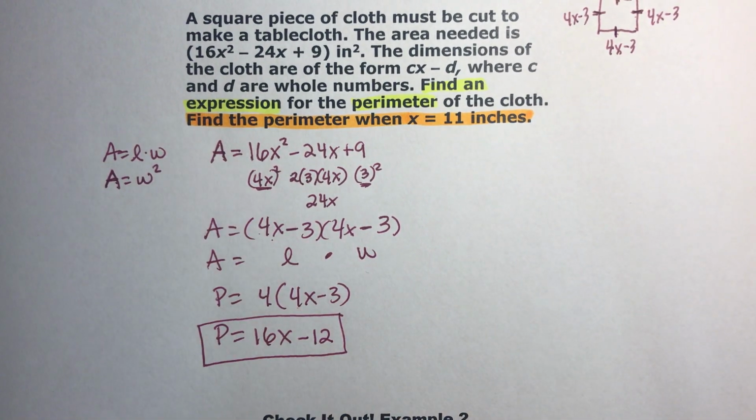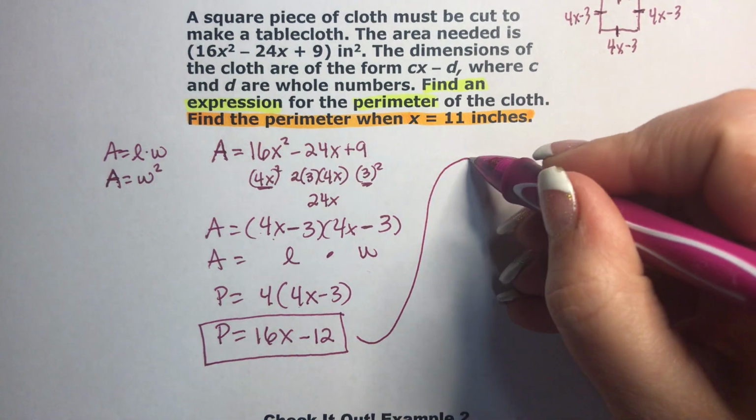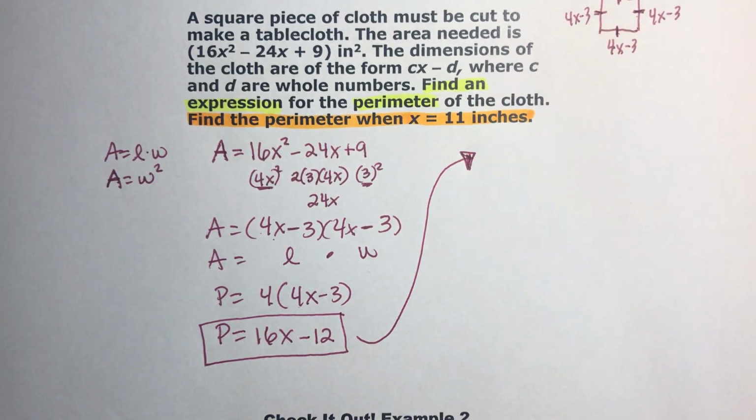Now it says find the perimeter when x equals 11. So I'm going to take my perimeter here.